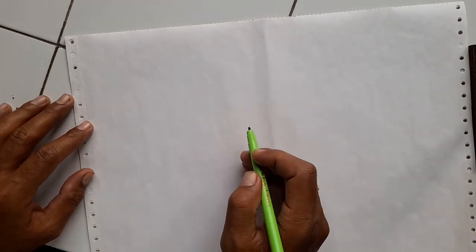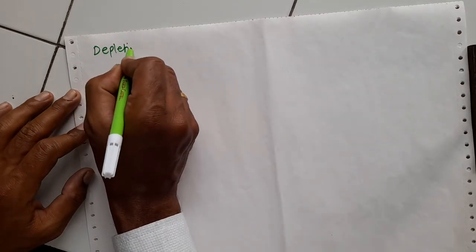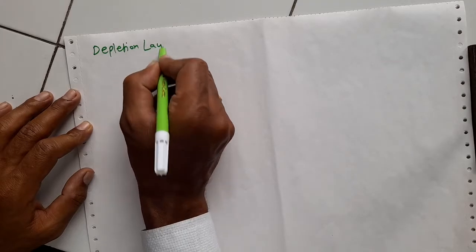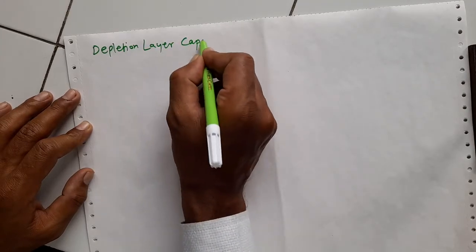Hello friends, in continuation with the last lecture, where we talked about the width of the depletion layer, in today's lecture we are going to talk about the depletion layer capacitance.